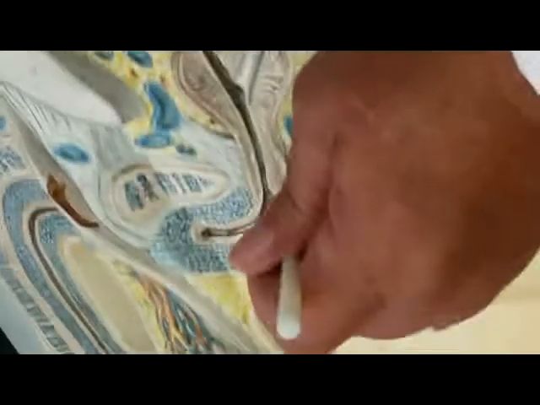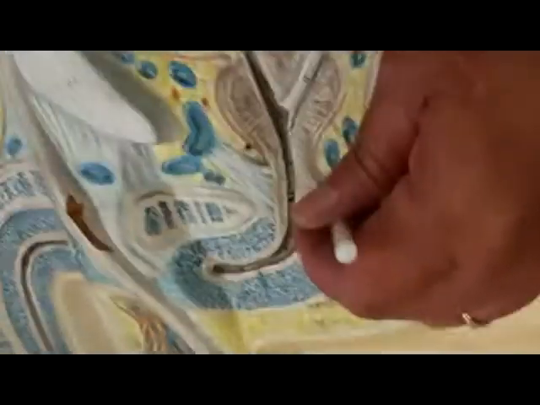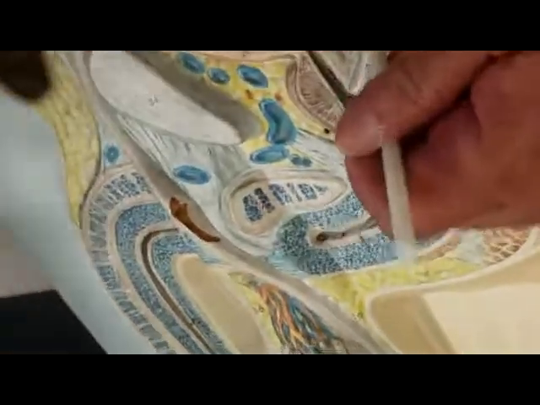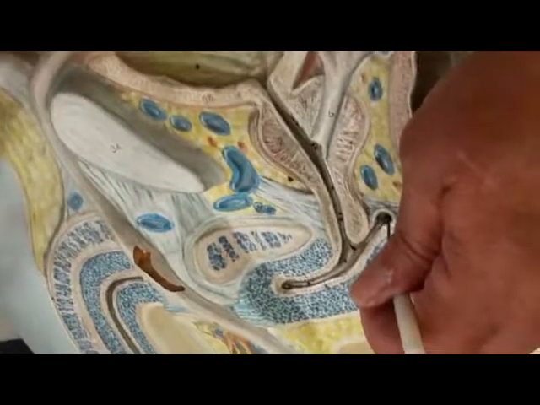And right here, there's a gland that also releases semen. That's the bulbourethral gland, also known as the Cowper's gland, that releases semen. So three places release semen: the prostate gland, the seminal vesicle, and the bulbourethral gland.